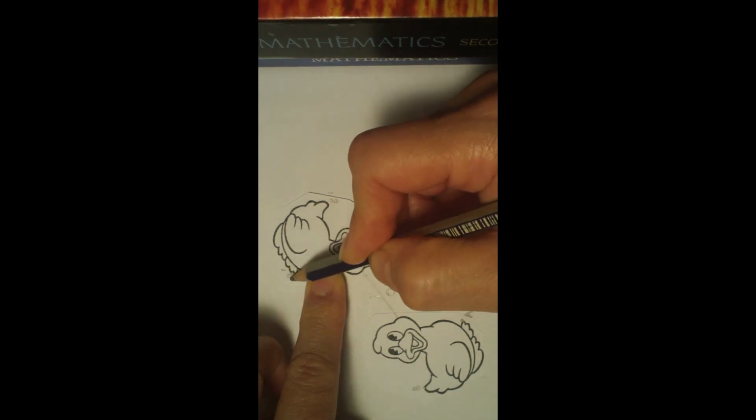Now I need to put A and B there, so this is B dash, which is his tail, and A dash is his toe. So there we go, I have it glued to the page.